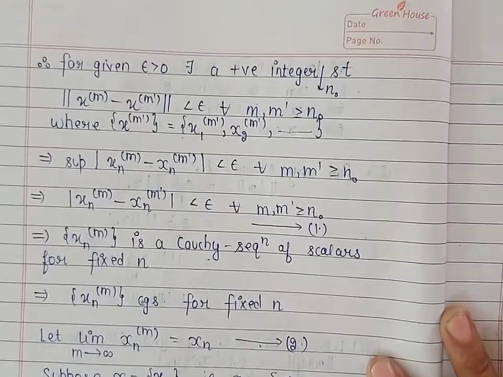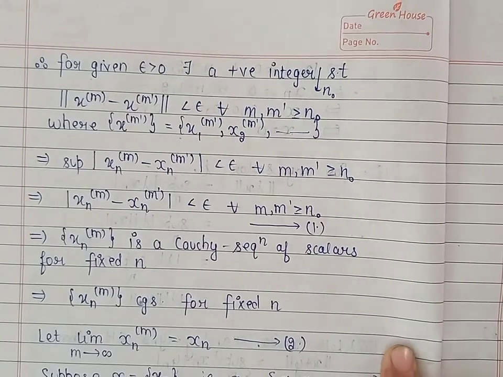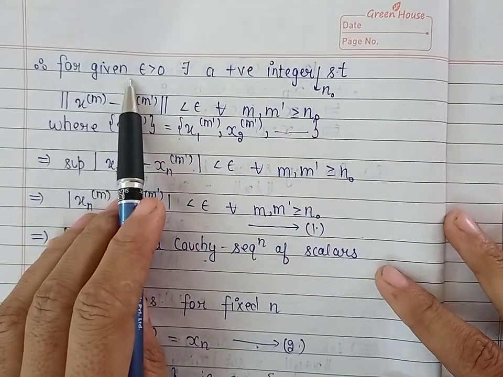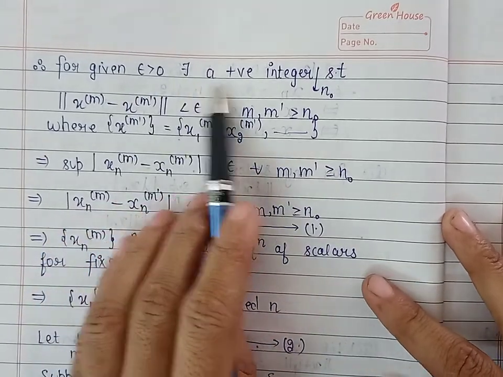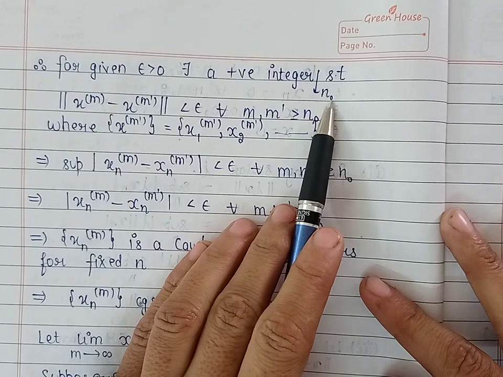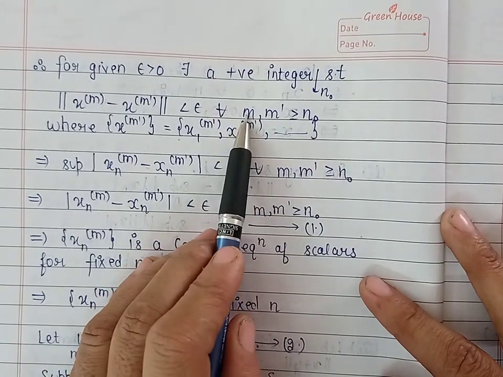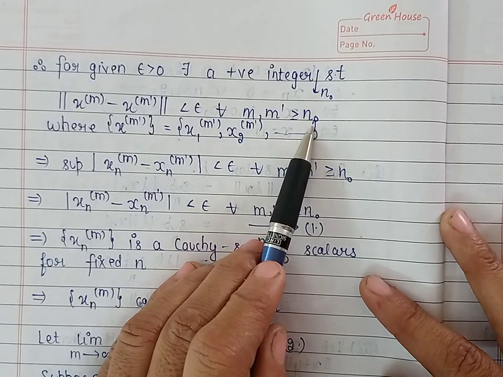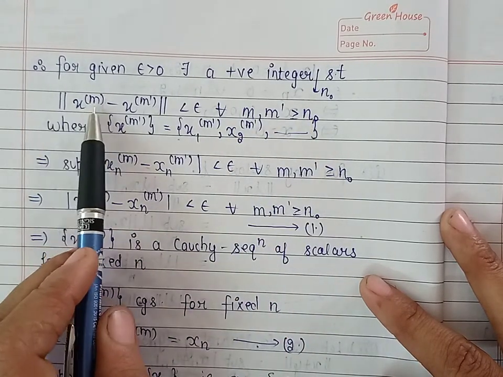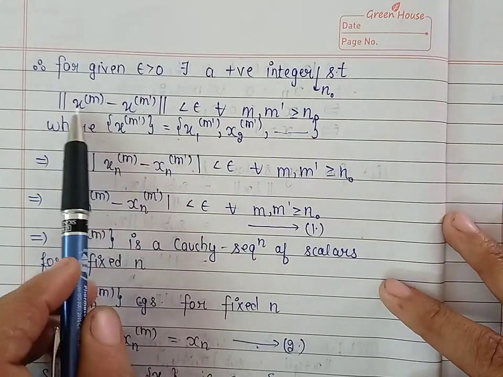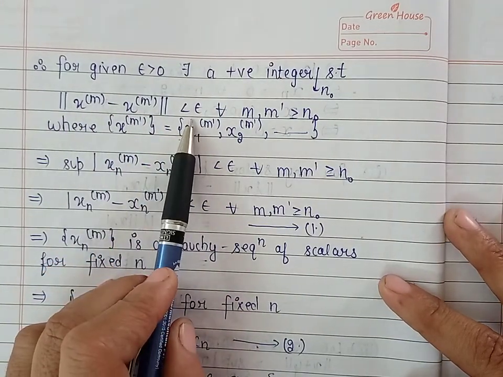Now let us apply the definition of Cauchy sequence. By definition of Cauchy sequence, for epsilon greater than 0, there exists a positive integer, say n naught, such that for all m and m dash greater than or equal to n naught, the norm of xm minus xm dash is less than epsilon.